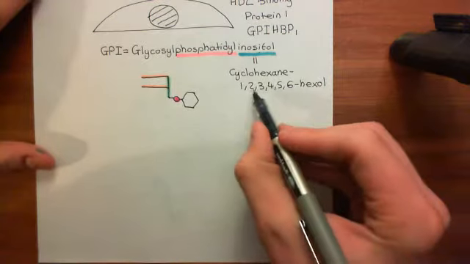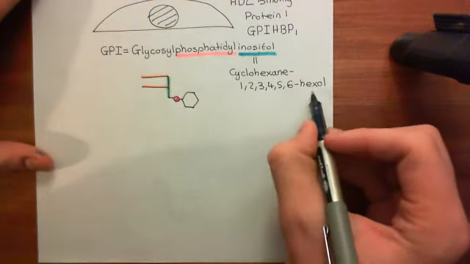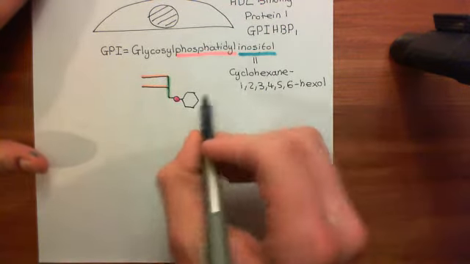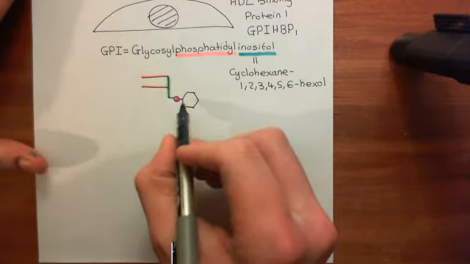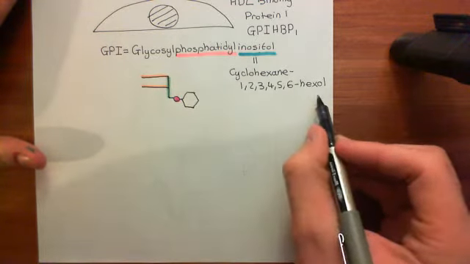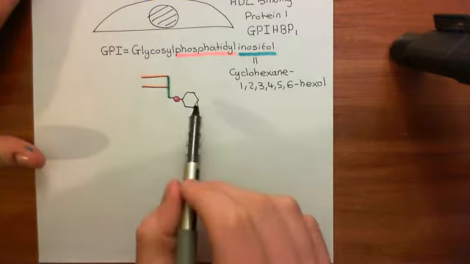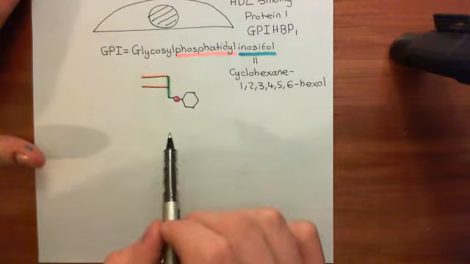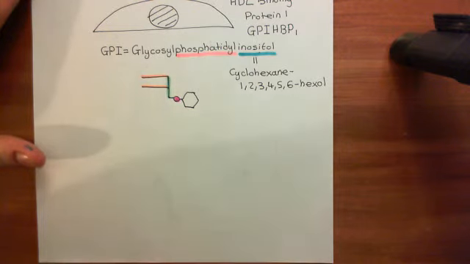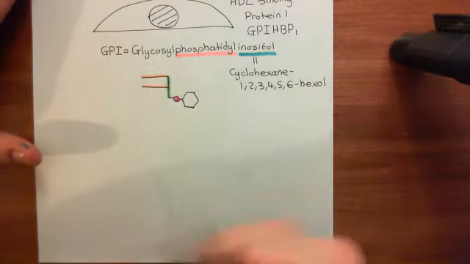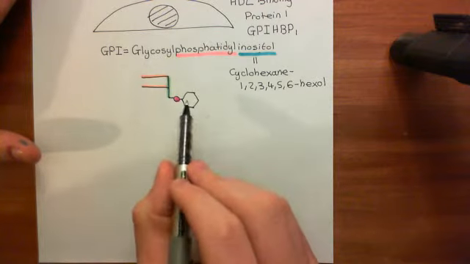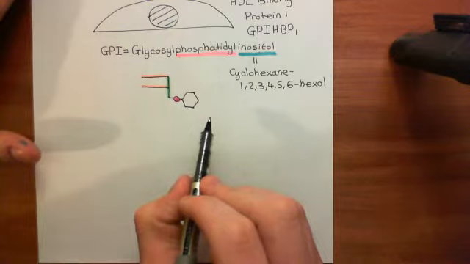Okay, the 1,2,3,4,5,6 hexol tells us that every single one of these carbons has an alcohol group coming off, meaning that overall the entire inositol structure has 6 alcohol groups coming off, one off every single carbon atom of the inositol ring. Okay, and then to make up the final bond that every single carbon needs, you'll also have another hydrogen atom.